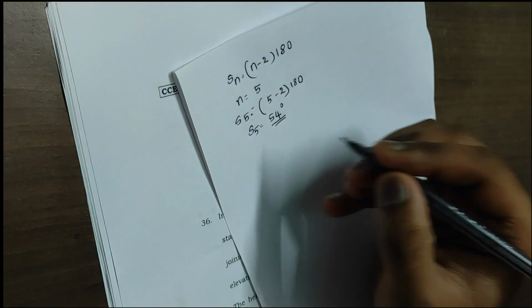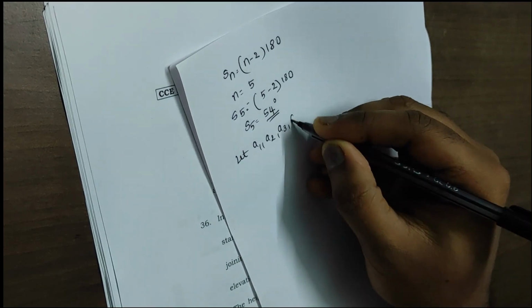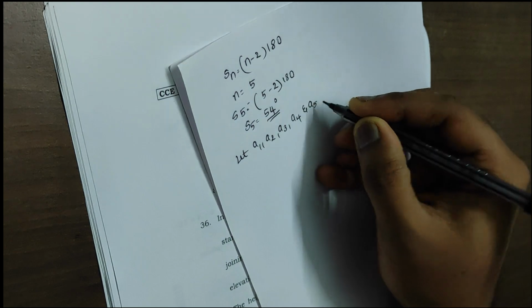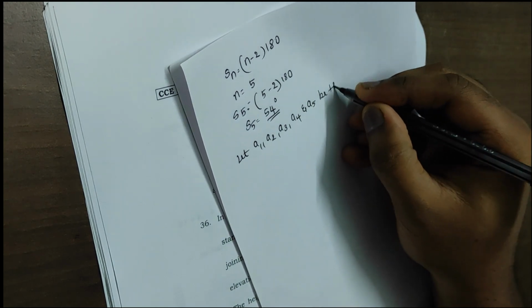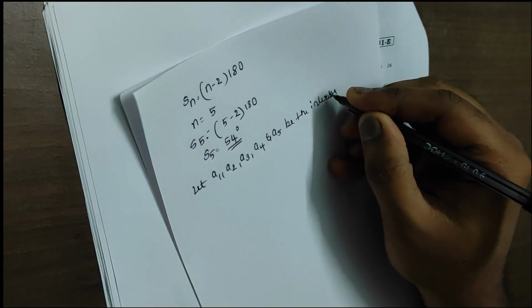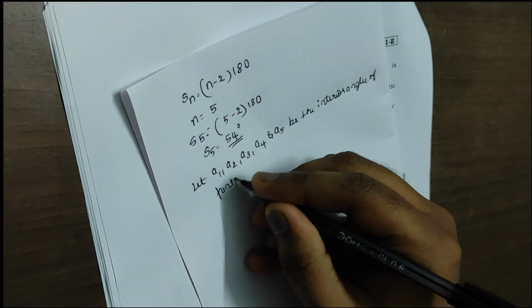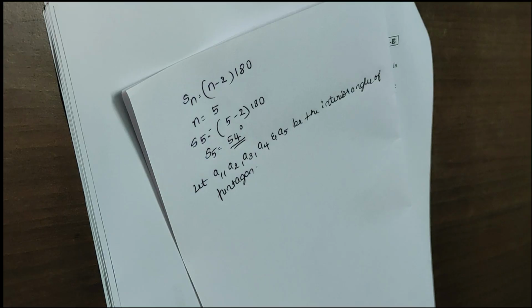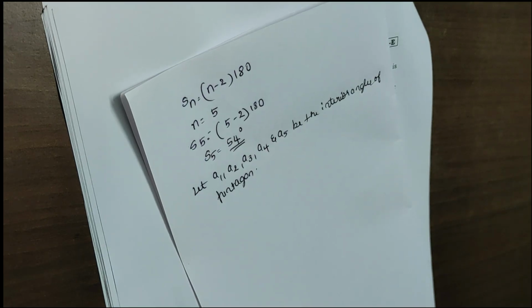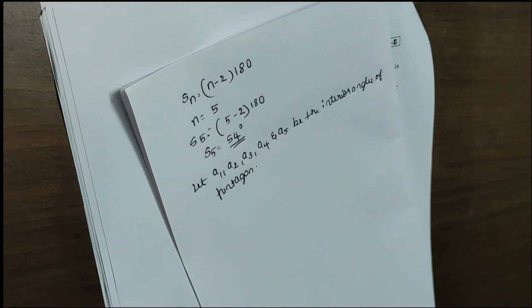Now let us consider a1, a2, a3, a4 and a5 to be the interior angles of the pentagon. By what we have considered, a1, the value already provided in the question, is the first term.